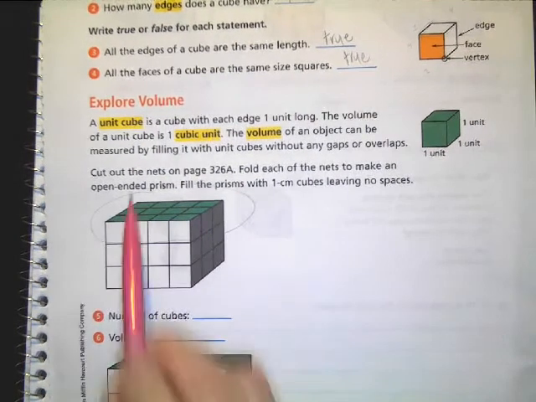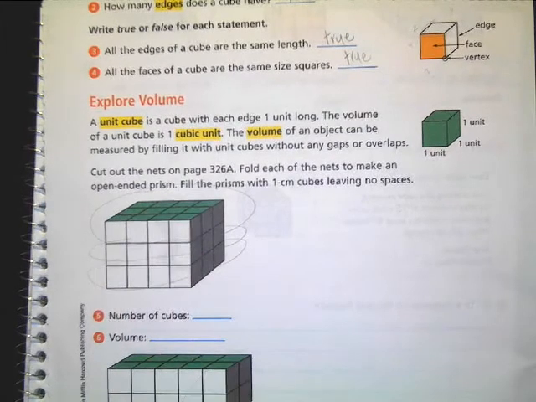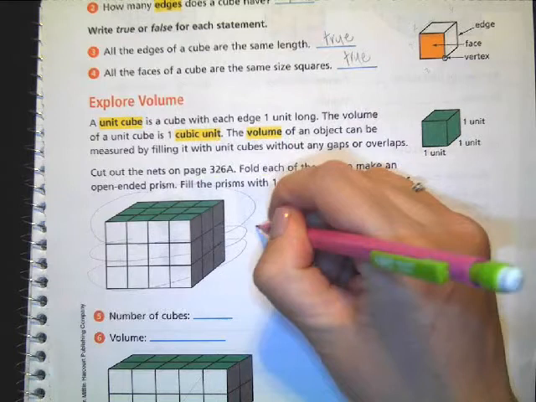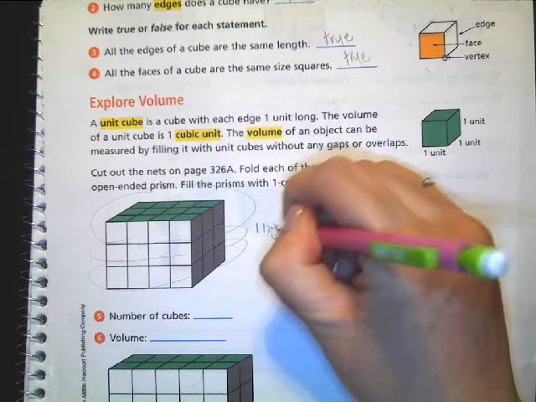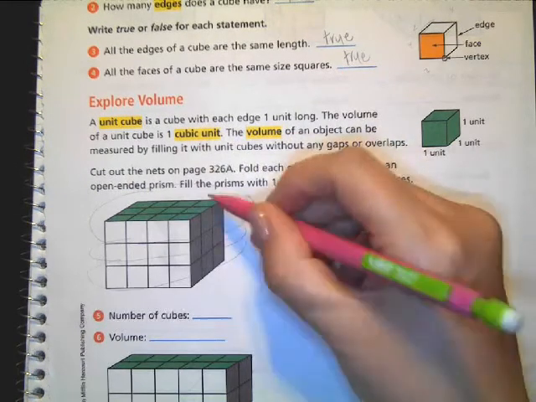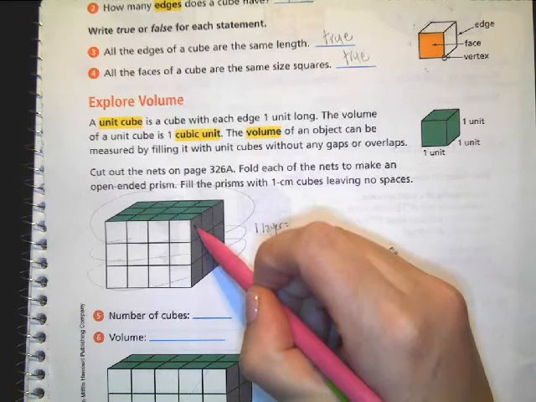So we could say that this shape has 1, 2, 3 layers. It's stacked 3 on top of each other. If we were to find out that 1 layer equals a certain number of cubes, then we'd be able to just multiply it by 3. So let's find out for the top layer how many cubes are in that layer.